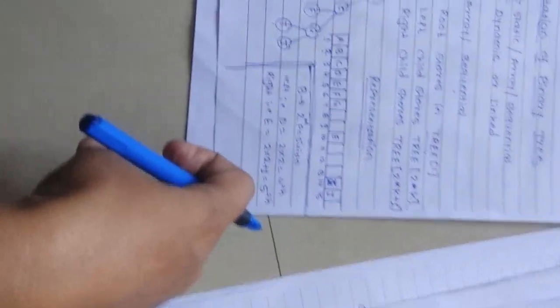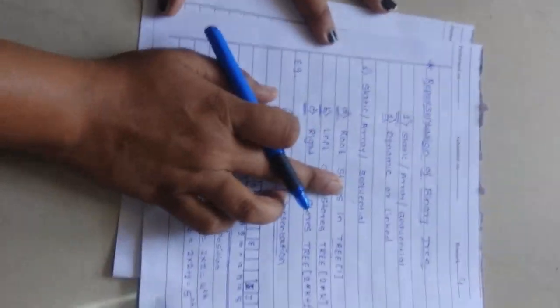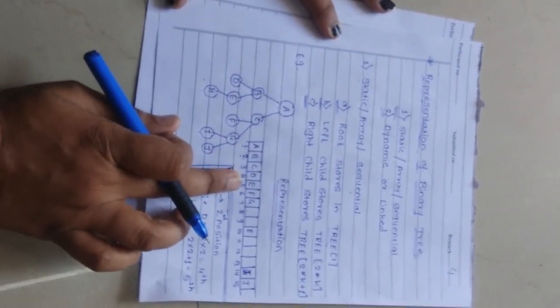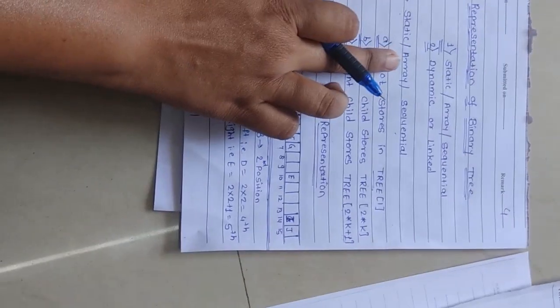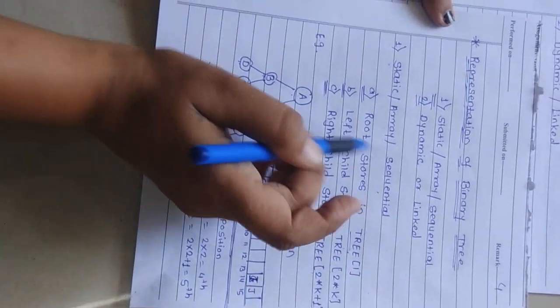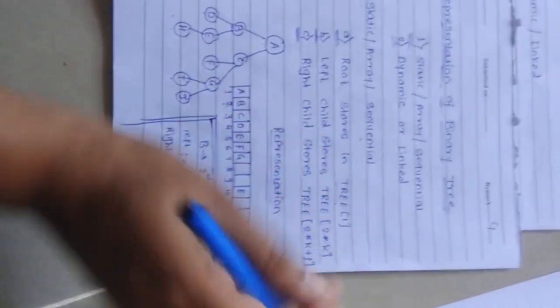I hope you understand these calculations. This is the static or array or sequential representation of a memory, because the array elements are stored sequentially in the array. That's why it's called the static array or sequential representation. Now the next type of representation is the dynamic or linked representation.